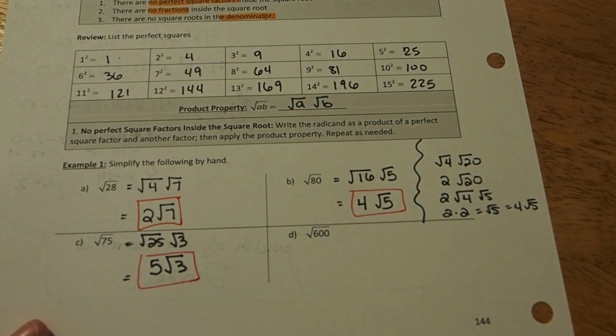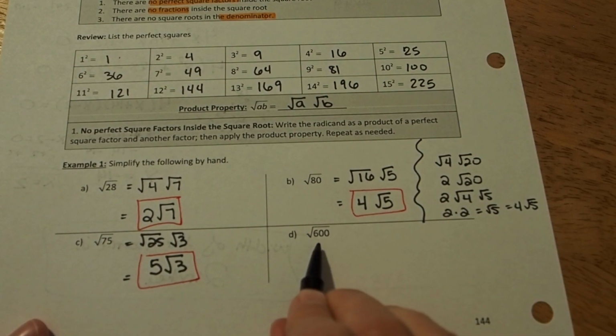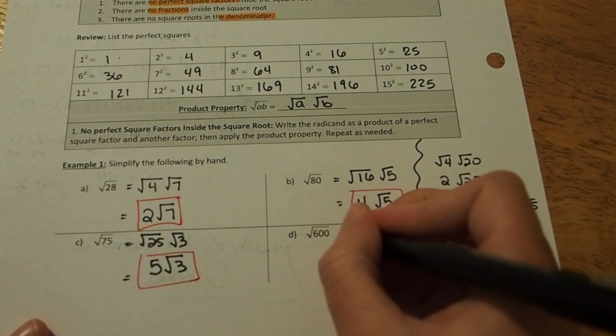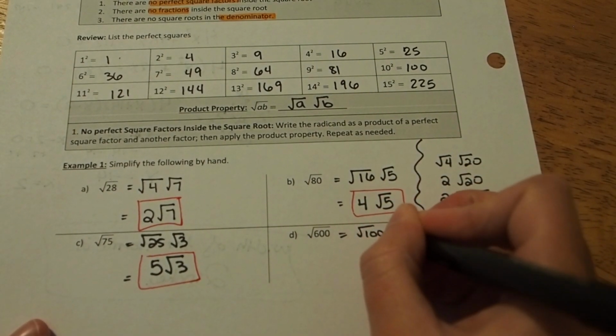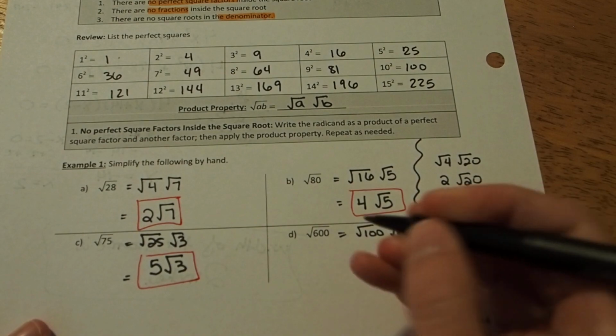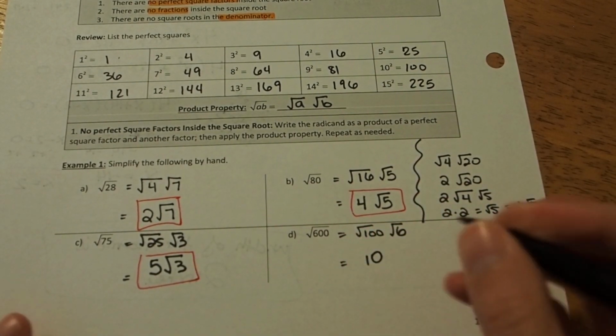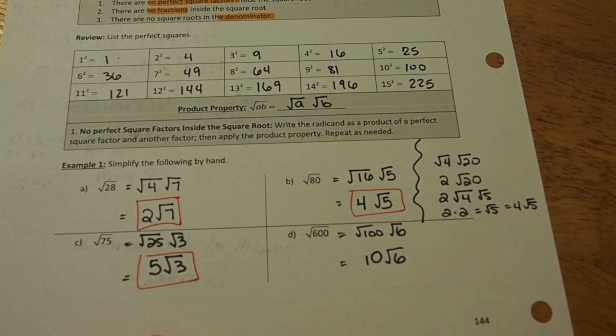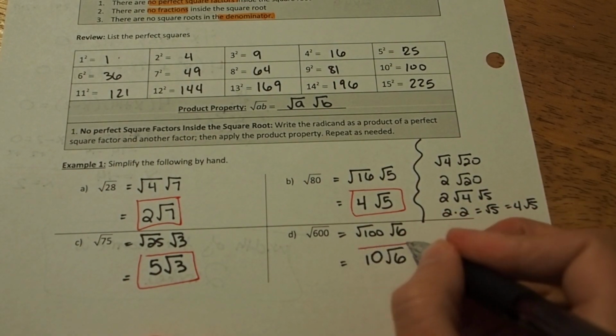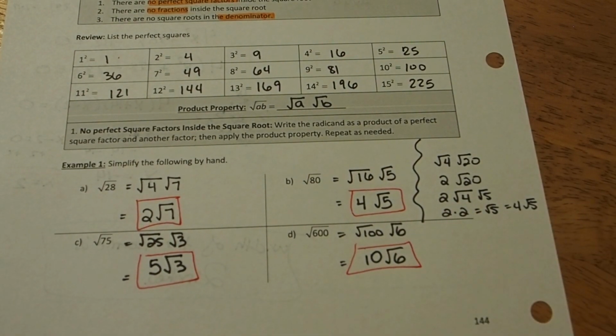Radical is another word for a square root, by the way. In the last one here, 600, you can divide by 100. So I'm going to write this as the square root of 100 times the square root of 6. I can do the square root of 100. That gives me 10. I can't do the square root of 6. So that leaves me with 10 square root of 6 for the simplified version.